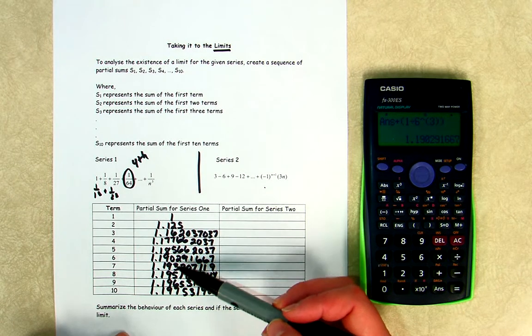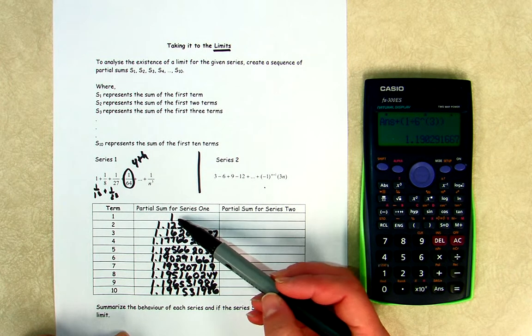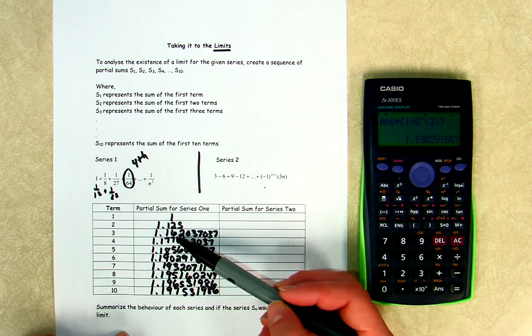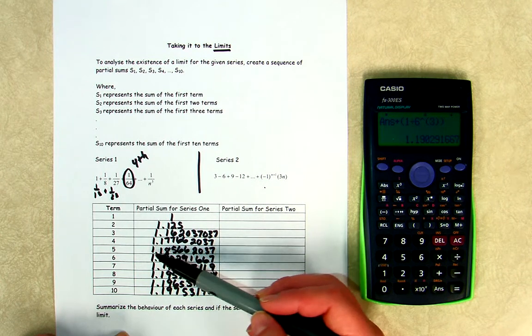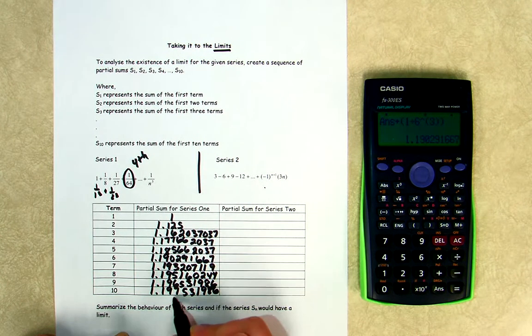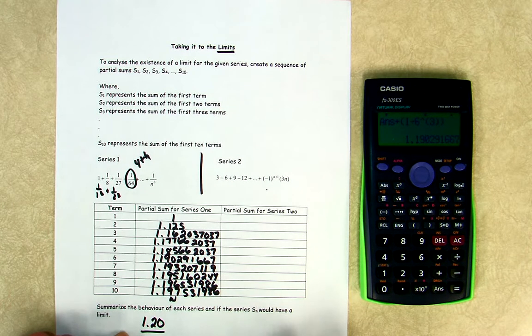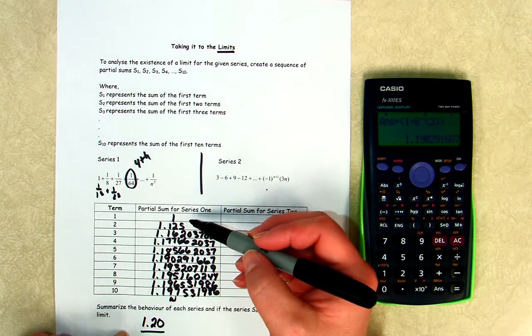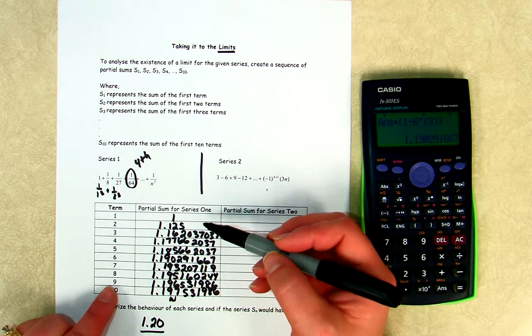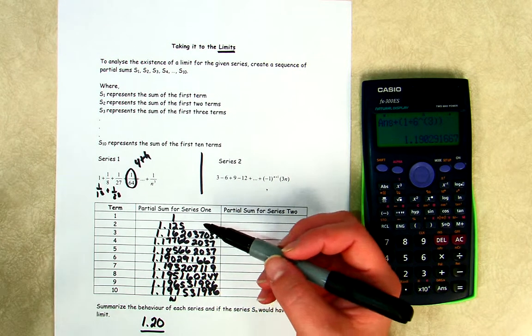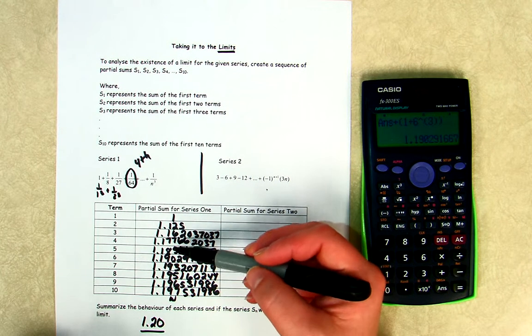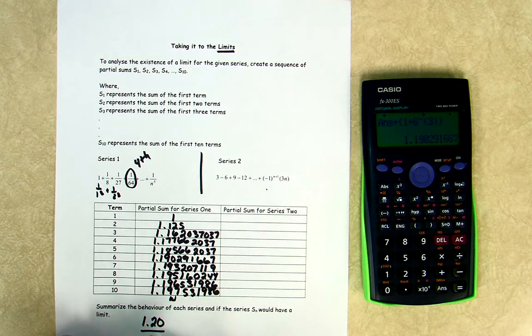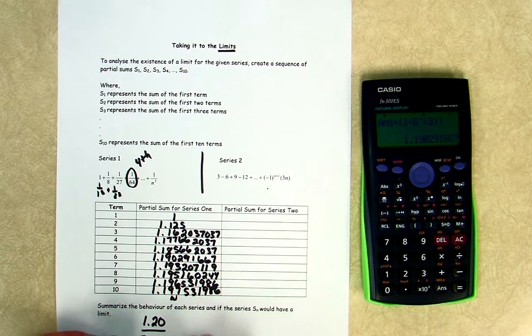It looks like it's heading to a particular number. It started at 1 and then 1.12, 1.16, 1.17, 1.18, on and on and on and on. But if I look at it, it's really starting to get closer to 1.20. So as I add more and more numbers, I'm not getting a bigger and bigger number where it's just heading off to infinity. I'm actually converging to some number, a particular number, 1.20. So this would be the limit of series 1.